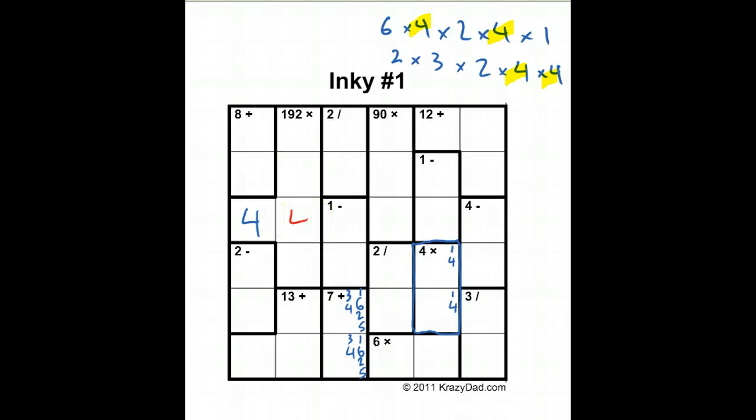So I'm going to go ahead and put a 4 everywhere else here. So a 4 can go here, here, and here, and 1, 2, and 6 can also work in each of these boxes.